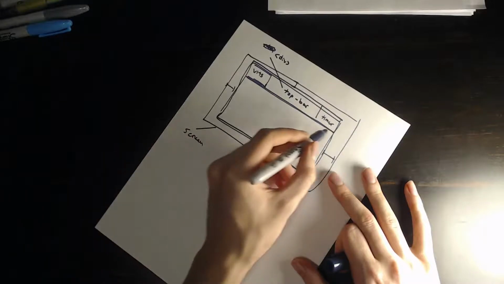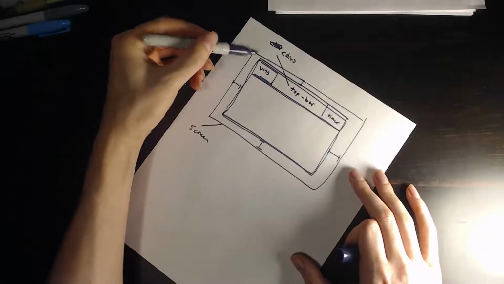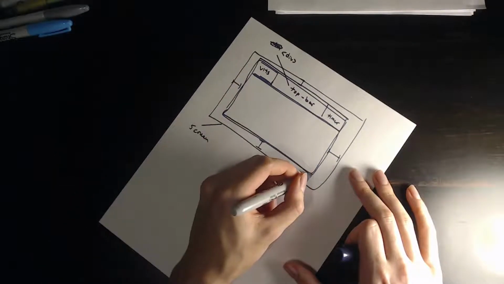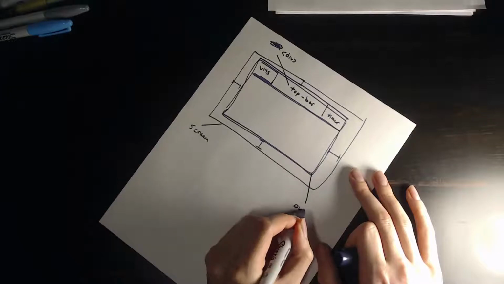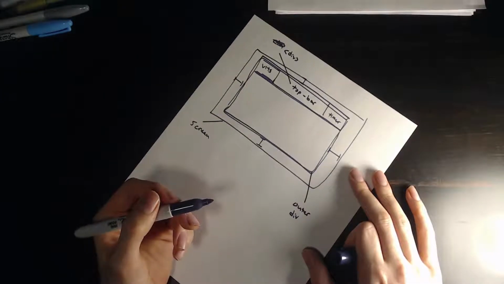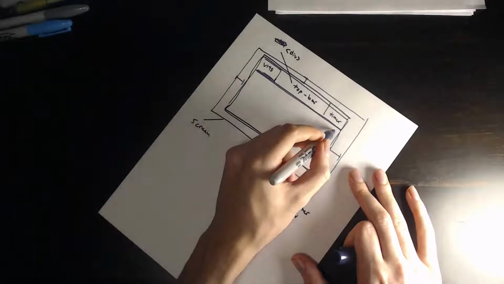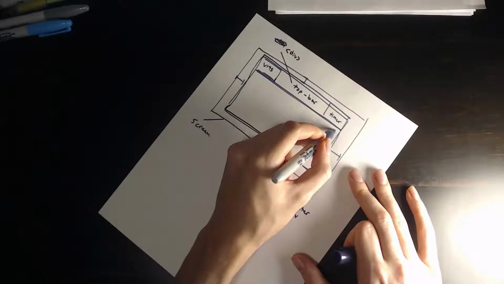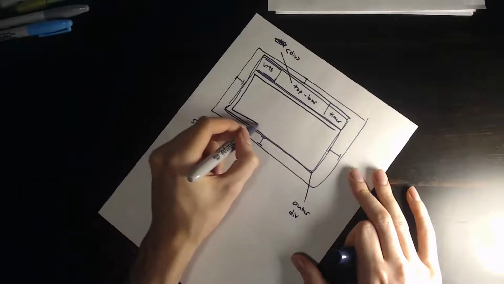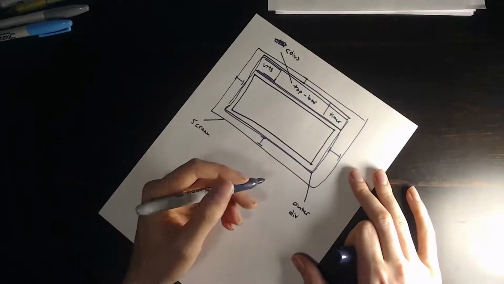So after that, I'm going to make another inner div. So this whole window right here is the outer div. And then we're going to have another div inside of this, the inner div.